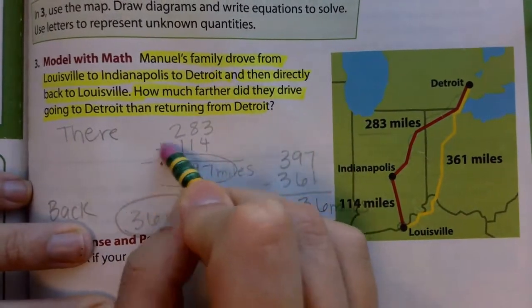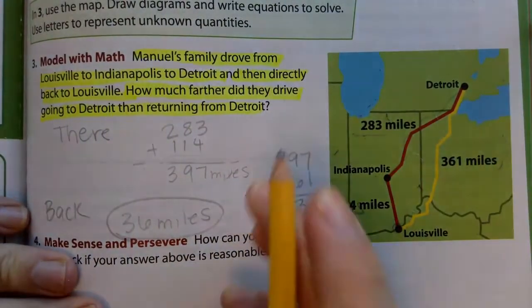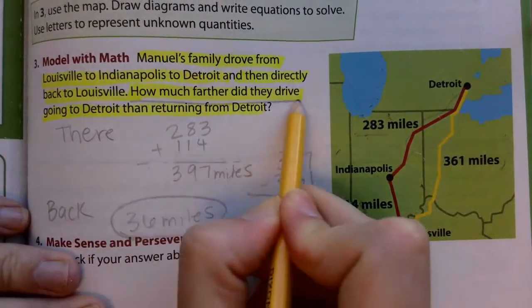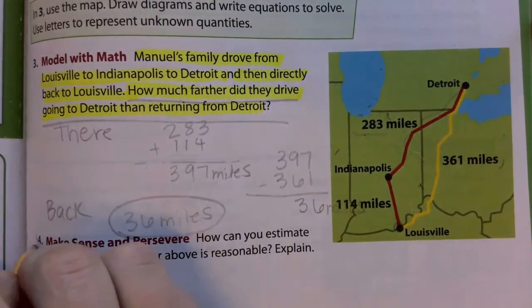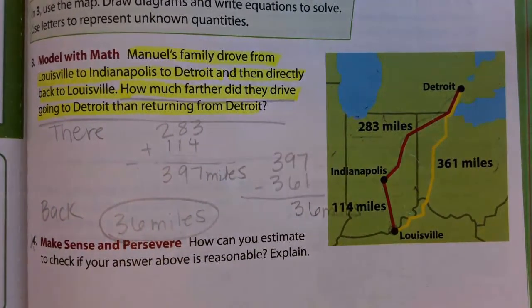Circle your answer. This is not my answer. This was my hidden question. This is the answer to my hidden question. But my final question, 36 miles is my answer. We are not going to do number 4. Complete the other activities for math today, and you can keep moving along.